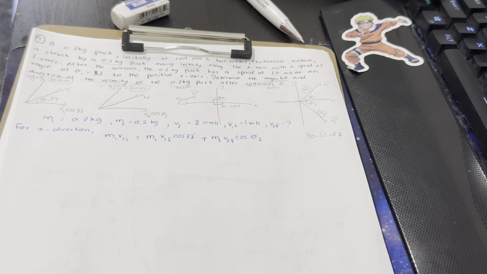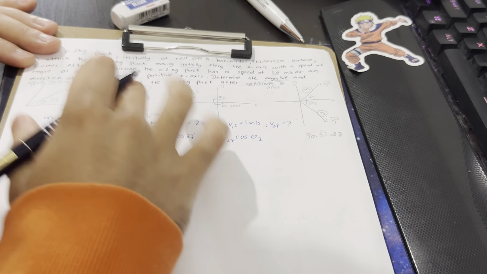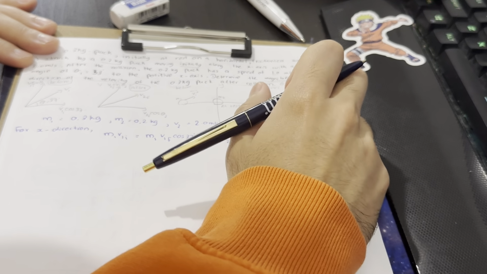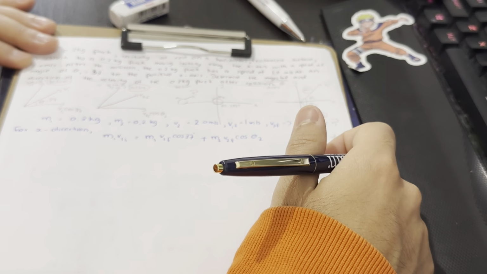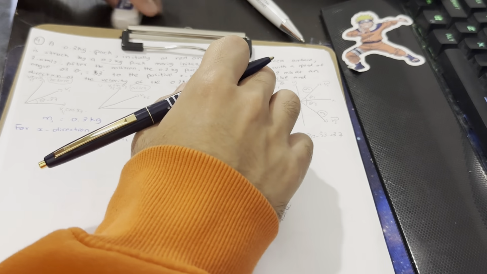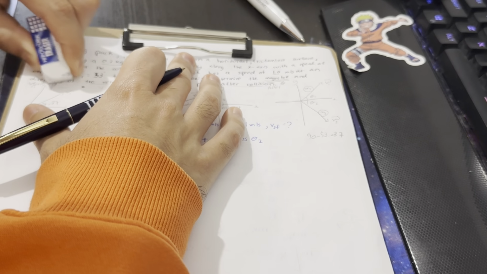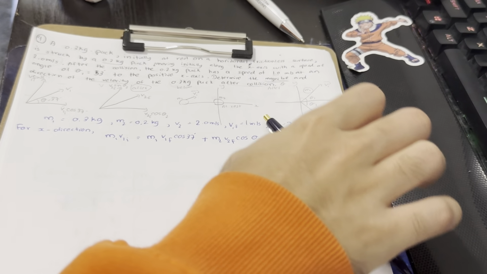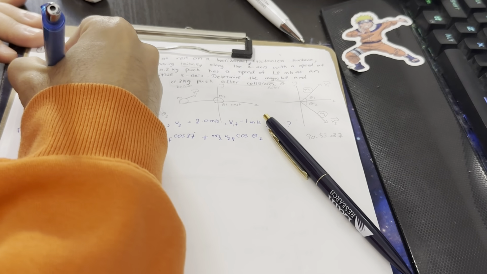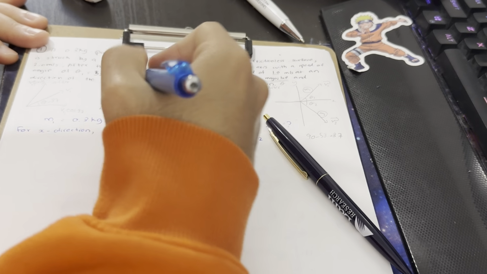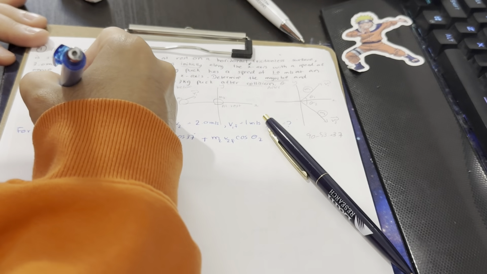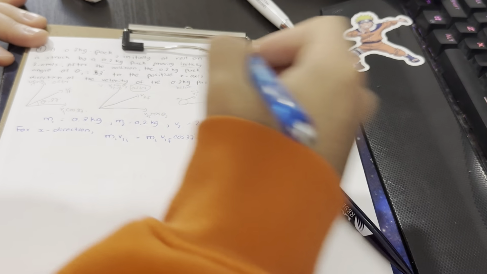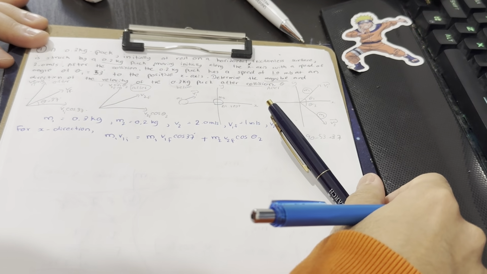So I think these two pictures will be drawn from this side. This one is after collision, and this one will be Vf. So this one is V1f and this is V2f. So this is also V1f, V2f.